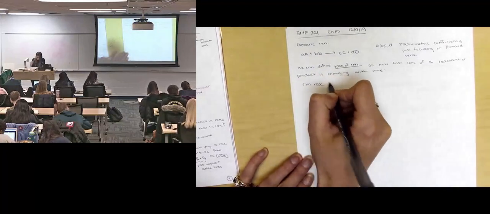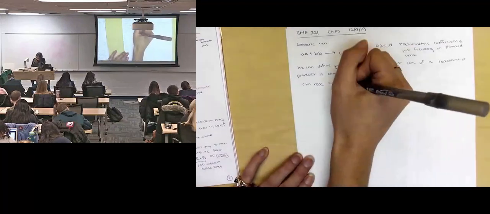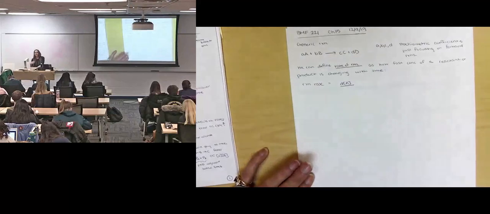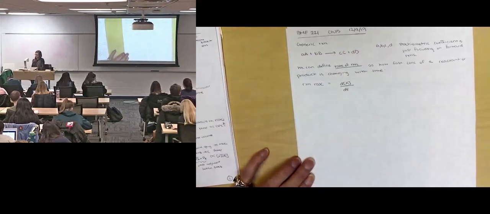So reaction rate, and let's write it with respect to the concentration of A. For our differential form, our instantaneous rate of change, we have d concentration of A, dt, with respect to time.